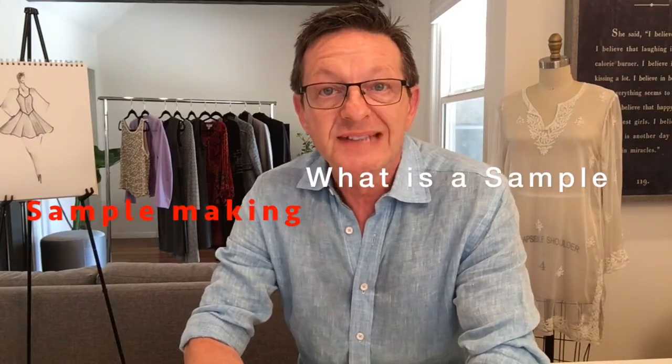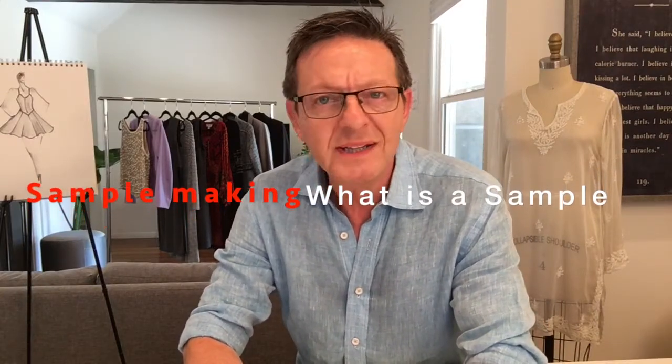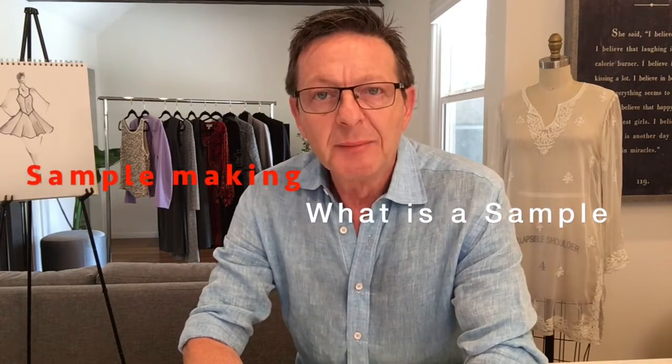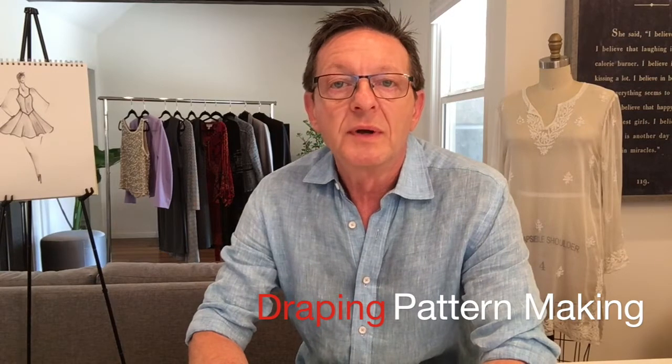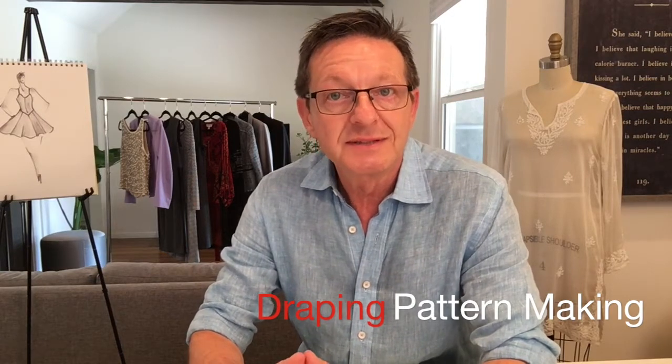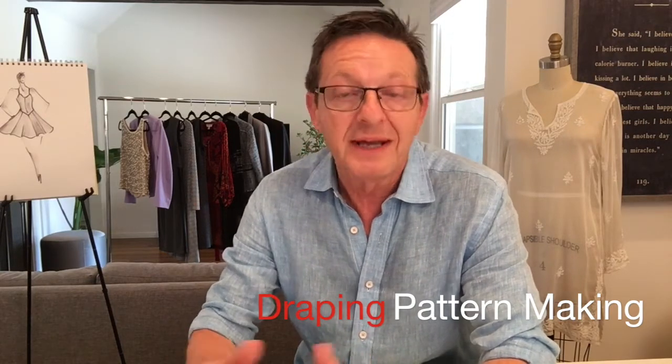Hello everyone, welcome back. Class number 5, sample making. What is a sample? A sample is the very first garment made. It's a prototype. What you see on a runway fashion show is a group of samples. Now there are two main methods or techniques to make a sample. One is called draping and the other is pattern drafting or pattern making.